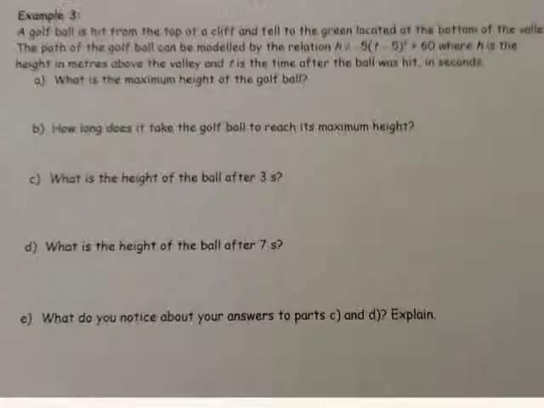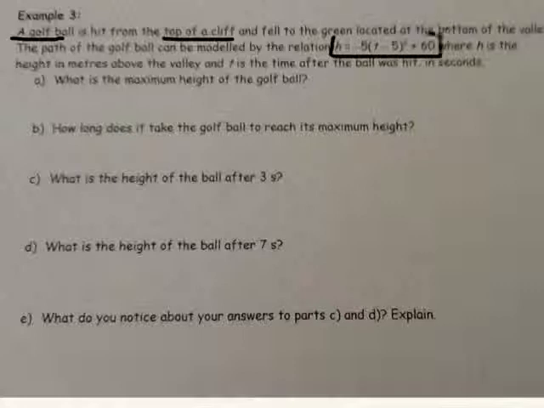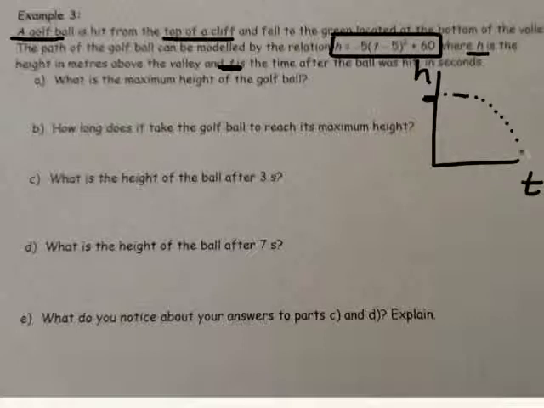In this example, we're looking at a golf ball that's being hit from the top of a cliff, and it falls to the green at the bottom of the valley. This is the equation that models the golf ball's path. Again, H is the height, but this time we're looking at time. So we're looking at time and height of the ball. It's hit from a cliff, so it's hit somewhere up here, and it travels down to the ground, right?